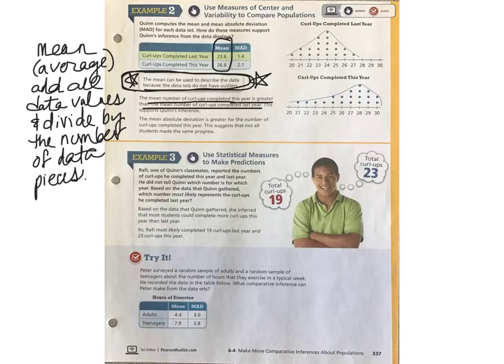This supports Quinn's inference. Now, the mean absolute deviation is something a little bit different. That's this piece in your table right here in red. The mean absolute deviation, in case you don't know what that is or have not heard of it, is another way of calculating a distance in a data set. It's kind of similar to when we talked about the interquartile range, where we looked at how big the box was on the box plot. What was the difference between the first and third quartiles?